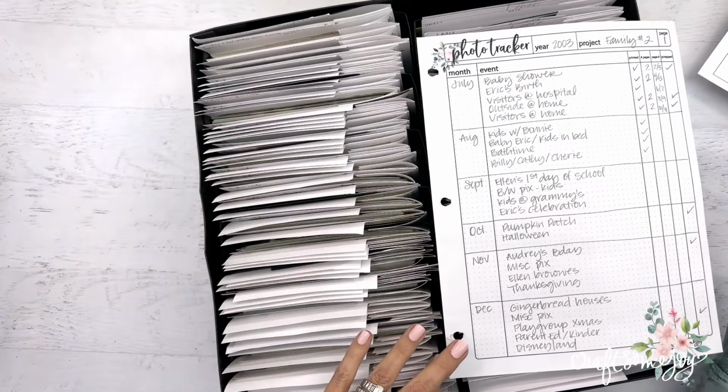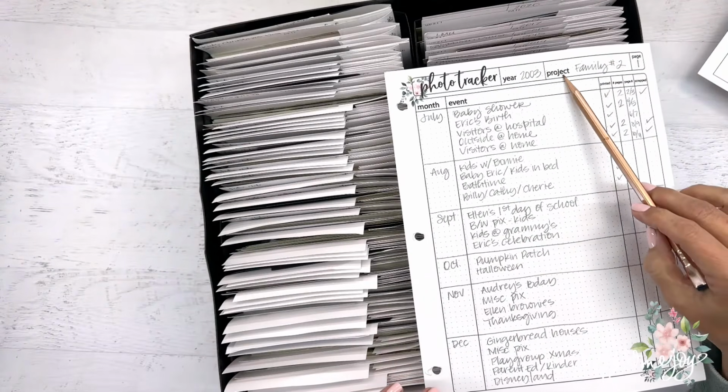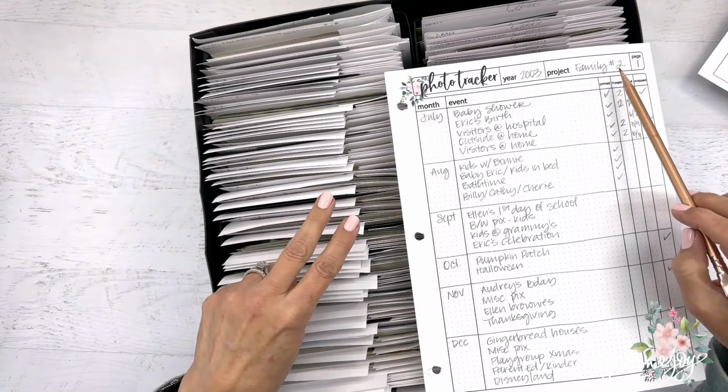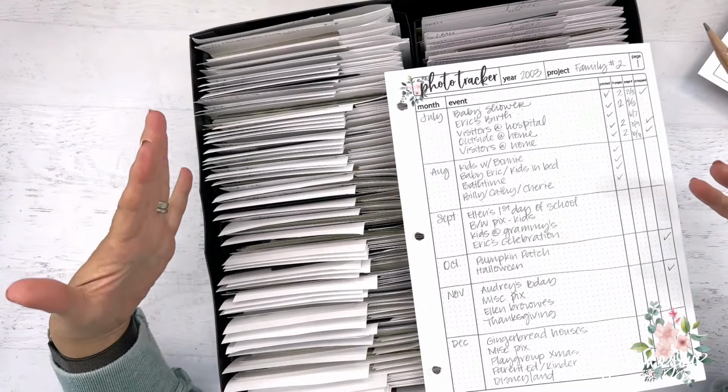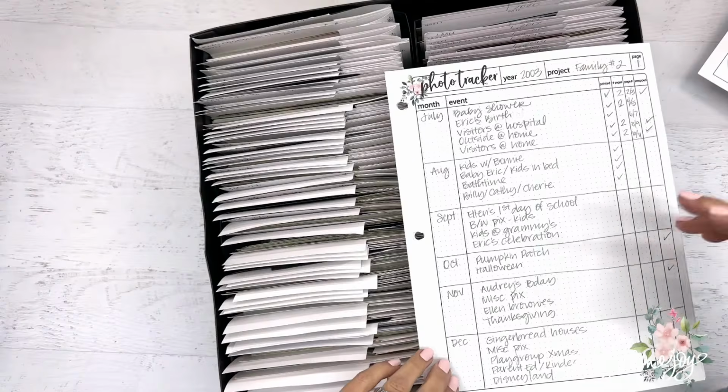What you'll see here is my 2003 project is family number 2 for that year, because way back, remember, I did 2 volumes. So many pictures, cute kids, what can I say? And then it has page 1.